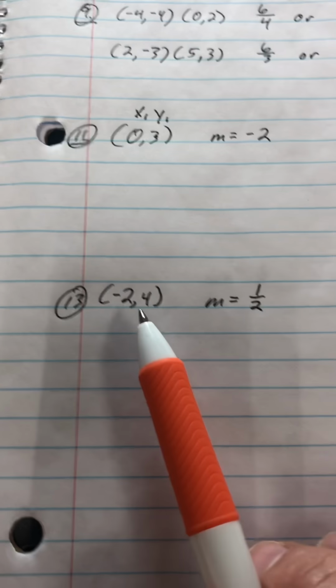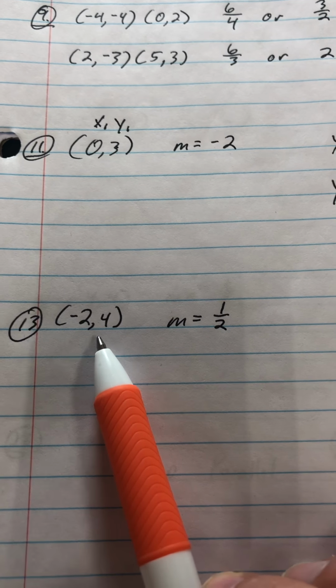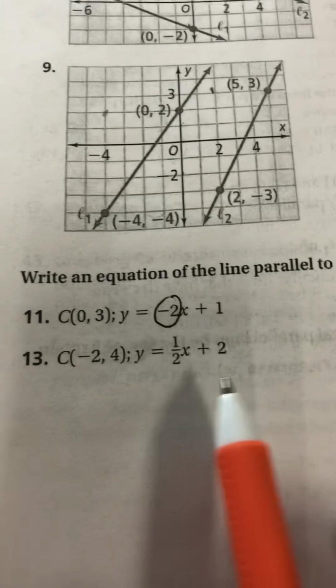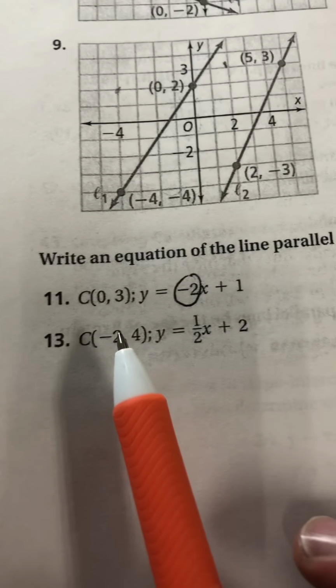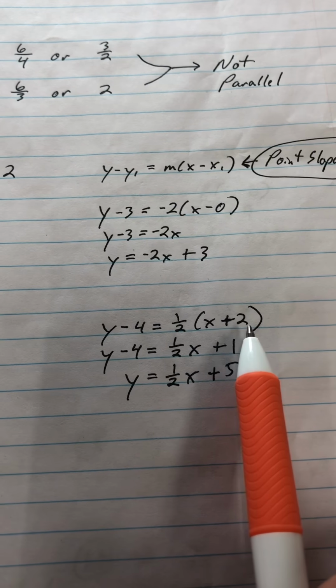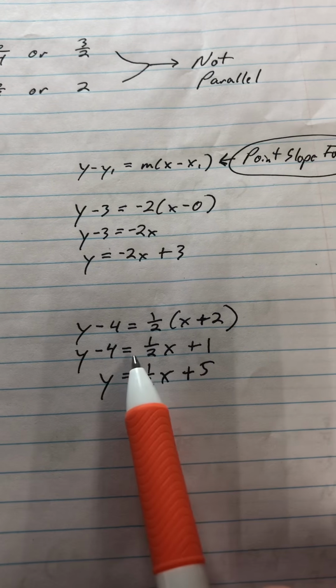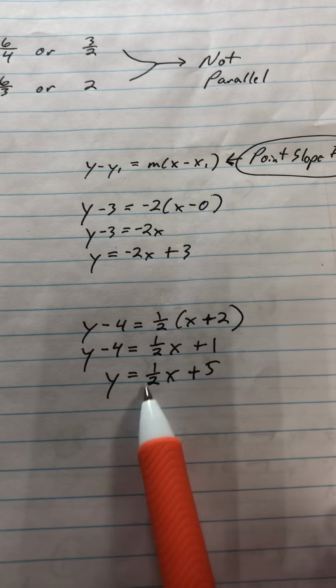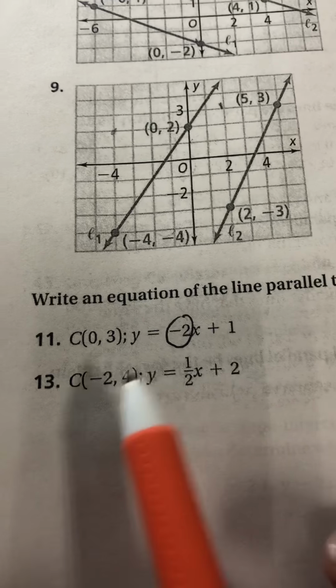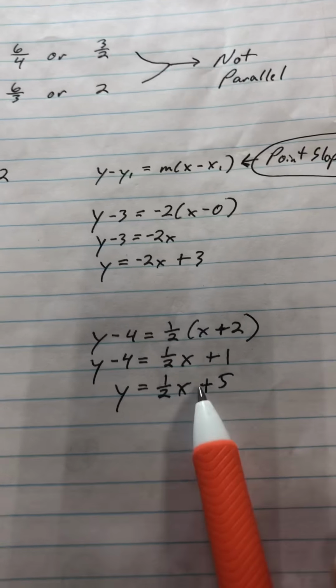Do the same thing for number 13. I figure out that for number 13, the slope has to be 1/2 because this line's slope is 1/2. And this point right here is going to be plugged into my x1 and my y1. Once again, I'm using the point slope form. Plug in the slope, just work the problem out. And this is the equation of the line that is parallel to this line, but contains these 2 points, okay?